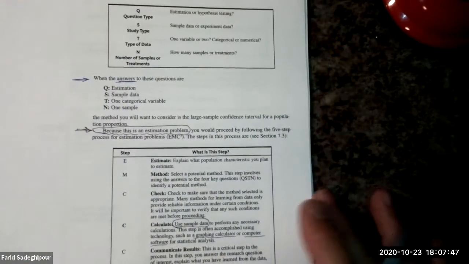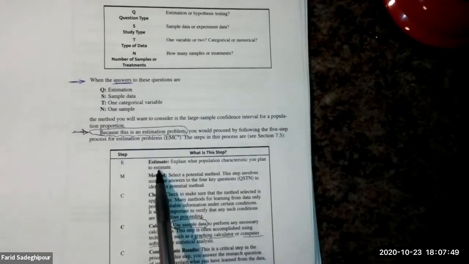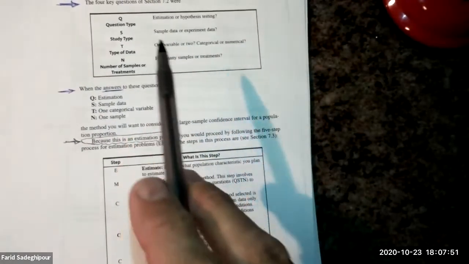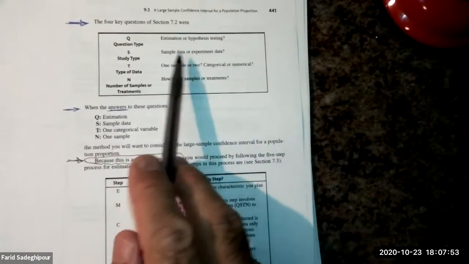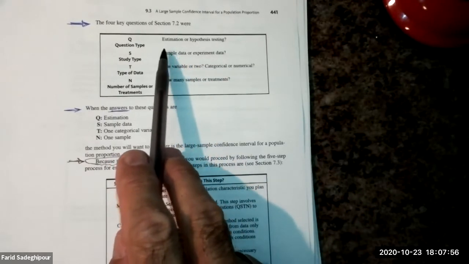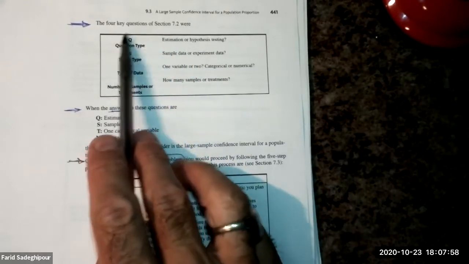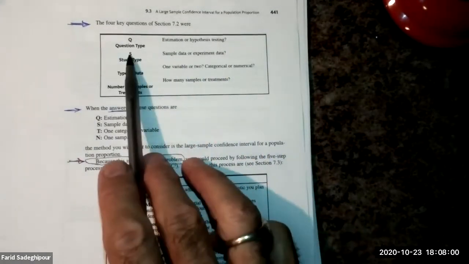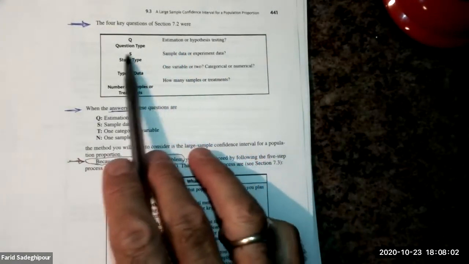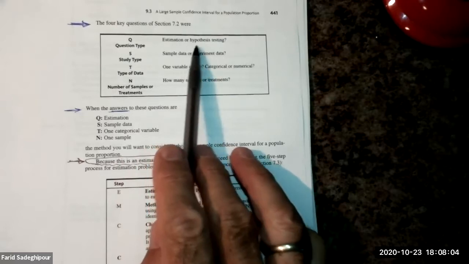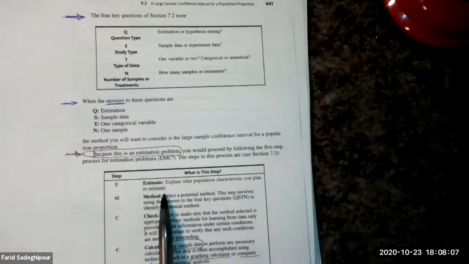There are some terms that we need to remember. These are the questions. In fact, a couple of problems are very similar to what you see here. The 4 key questions are this. Estimation. What we are doing, is it estimation or hypothesis testing? It is estimation. Why?